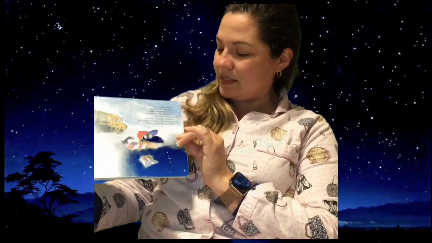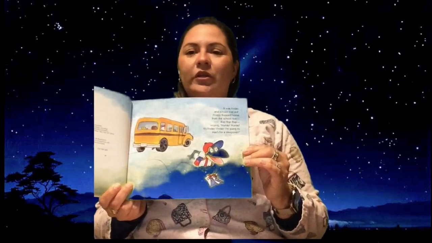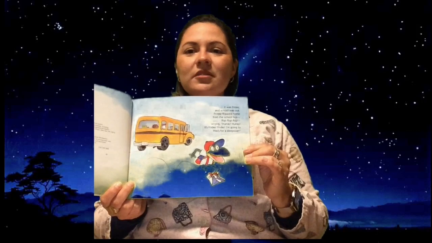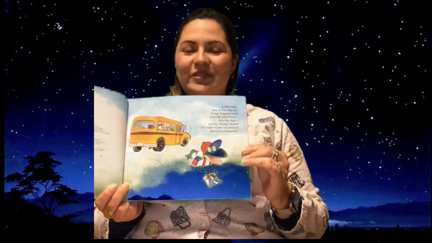So now, this is where our book starts, where the very first sentence is. And our sentence in this book starts with the word it. It was Friday and school was out. Froggy flopped home from the school bus. Flop, flop, flop. Do you guys remember those words? Those sound words are called onomatopoeia words. Sound words, so we can hear him flop, flop, flop.